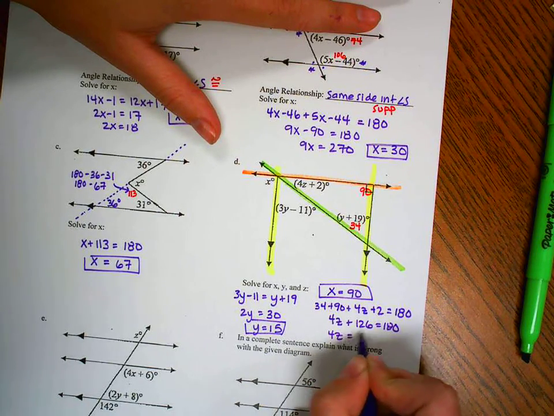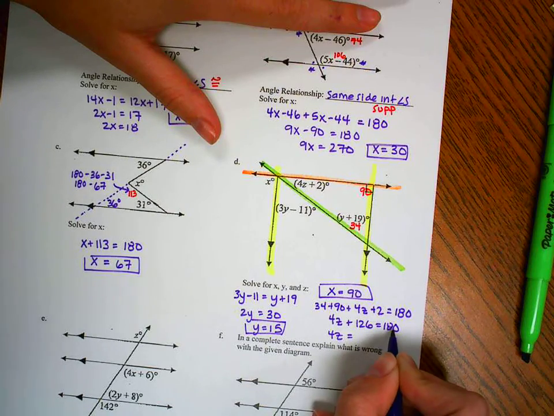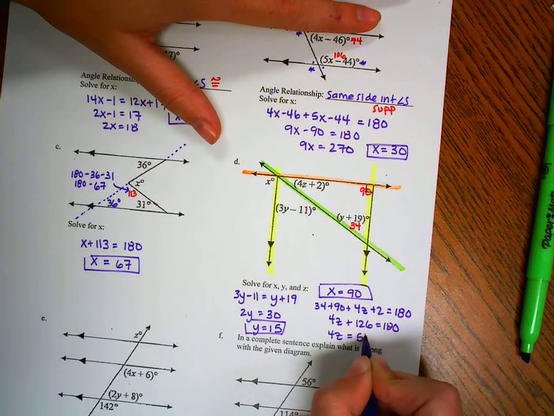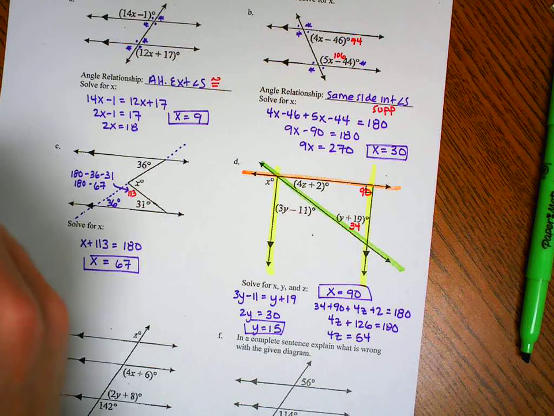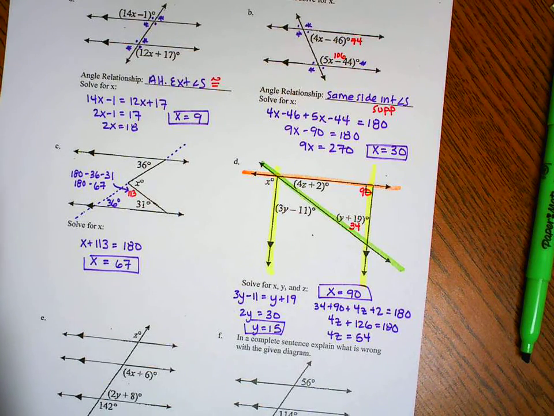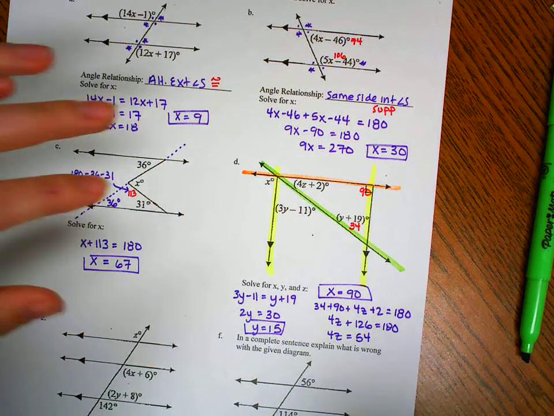4z equals, I'm going to subtract 126. When I do that, I'm left with 54. I don't think that that's divisible by 4. Oopsies. 54 divided by 4 is 13.5. I just want to make sure. Now, when you get a decimal, it doesn't mean your answer is wrong. A lot of times we have decimals. Decimals are values. But let's just check really fast here.